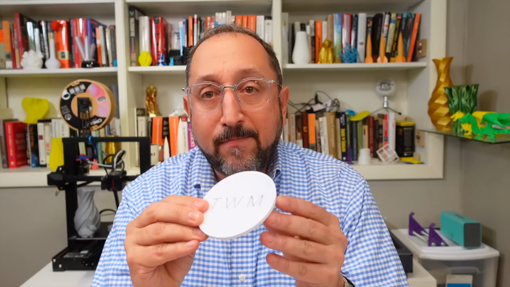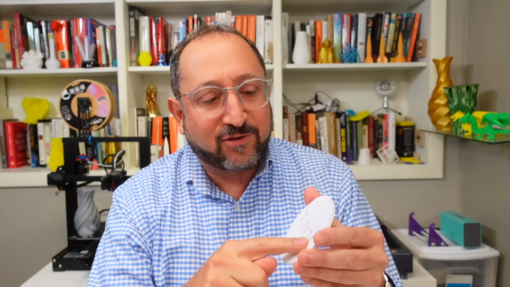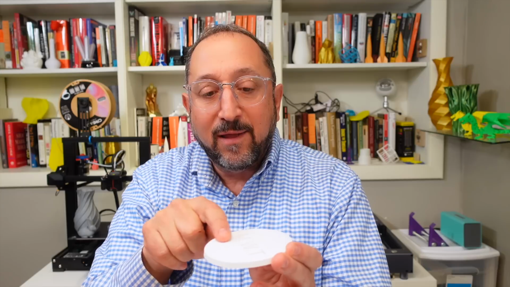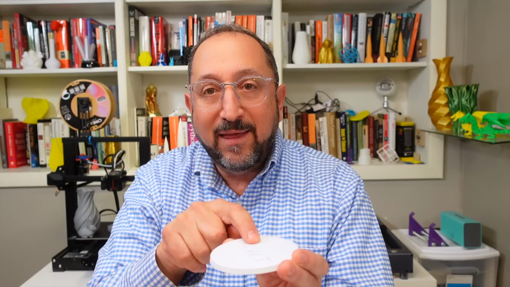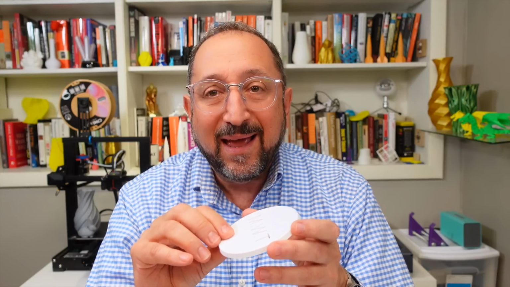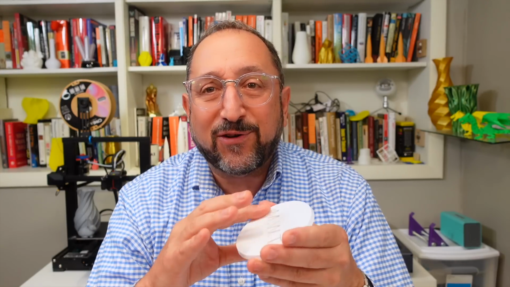But if you take a model that has some detail in it, so this actually has MakeWithTech, MWT in it, when the slicer comes to that opening, it might print this side, then it's going to print this side. In the middle, it might stop, it might start. It's going to optimize the print speed. And in optimizing the print speed, it's going to create a surface that doesn't look perfectly uniform.